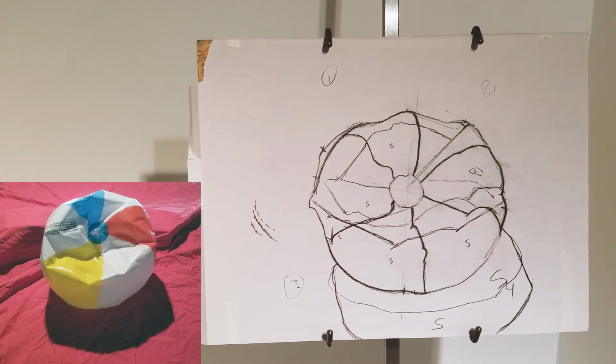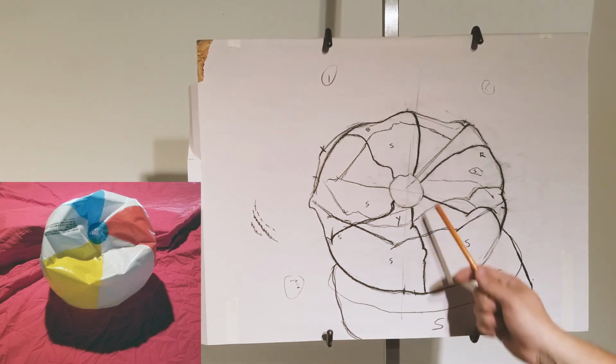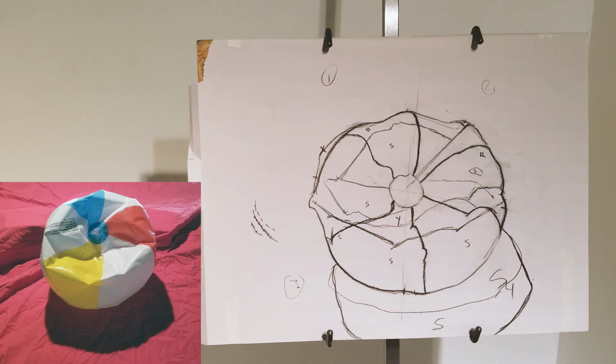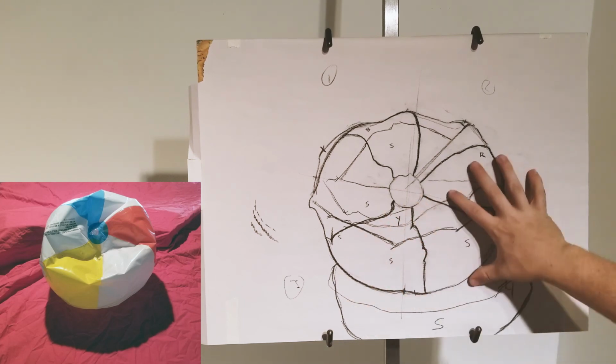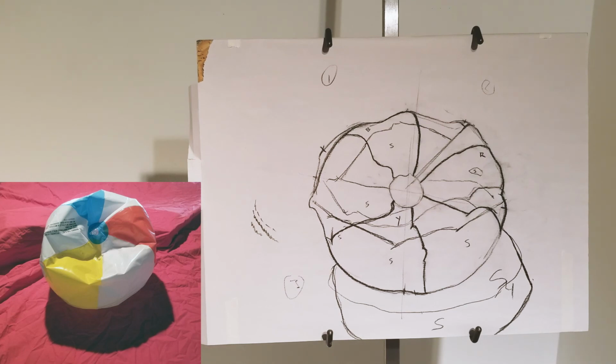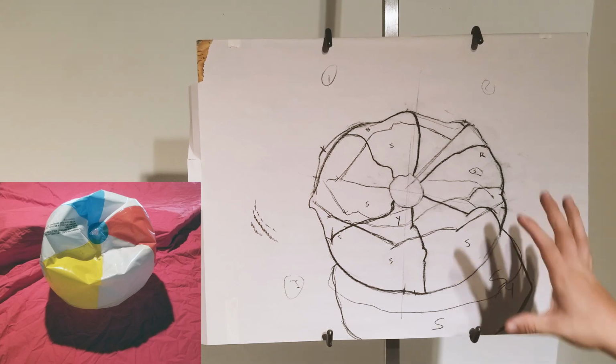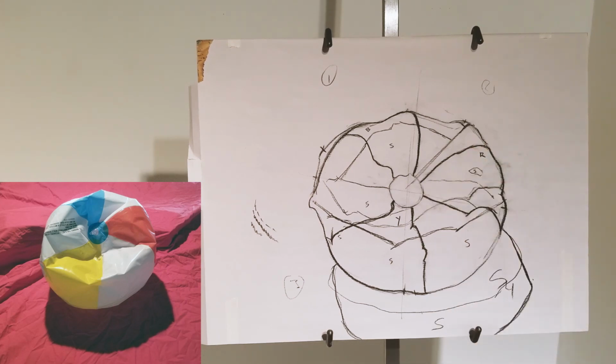So that's the basics here. Obviously there's a lot more details in here that I haven't picked up yet. But for right now, I think this is a pretty strong base to work from. It's a good structure to work from, and I would feel confident throwing in some values on this rendering.